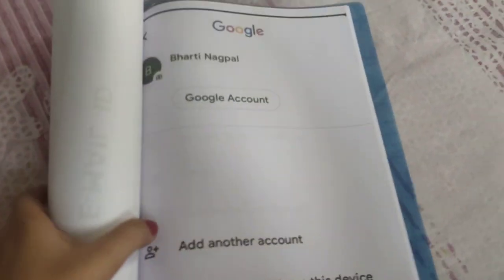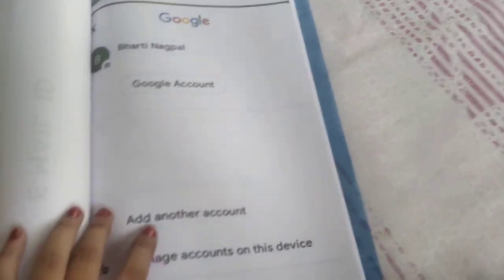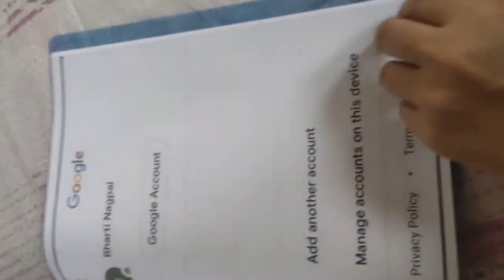Next, the last one is you have to create the email ID. Here you have to just create an email ID on your phone, then take the screenshots. I am not showing my email ID here due to privacy. So these are just the steps. Here you have to create your email ID and that's it.